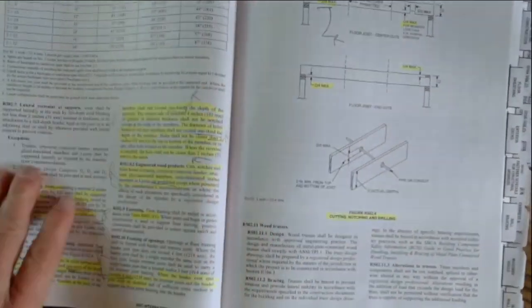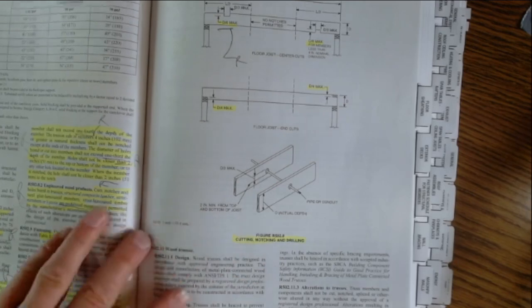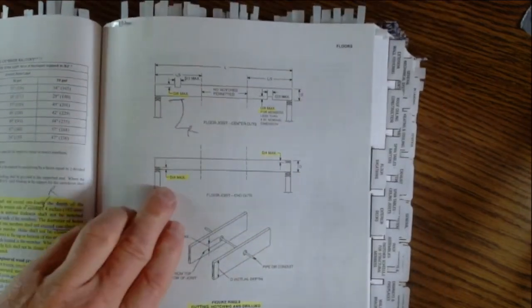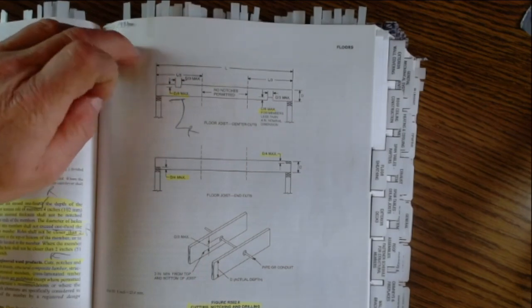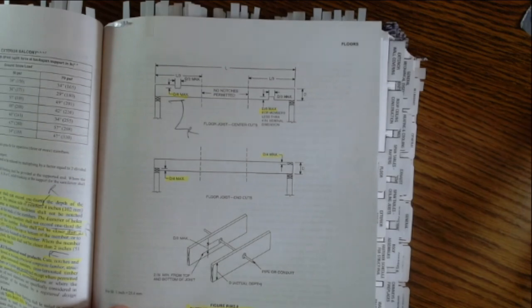But basically, know this section. Okay, straight up. And this diagram basically shows the 1/6 rule. Anyway, you see it, you can figure it out. Just know on the end it's a quarter versus a sixth.